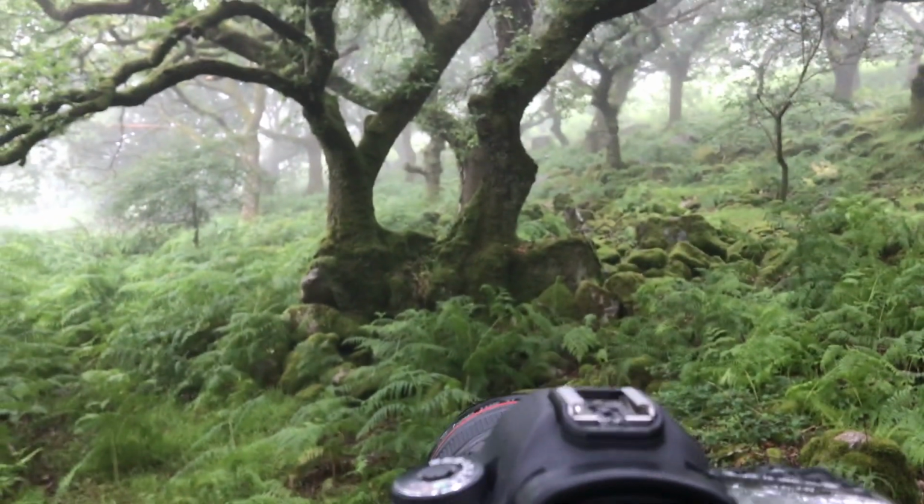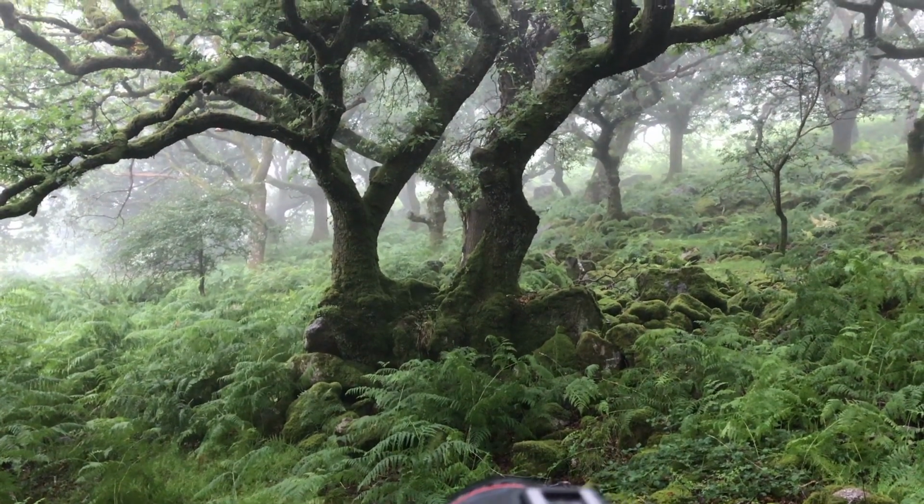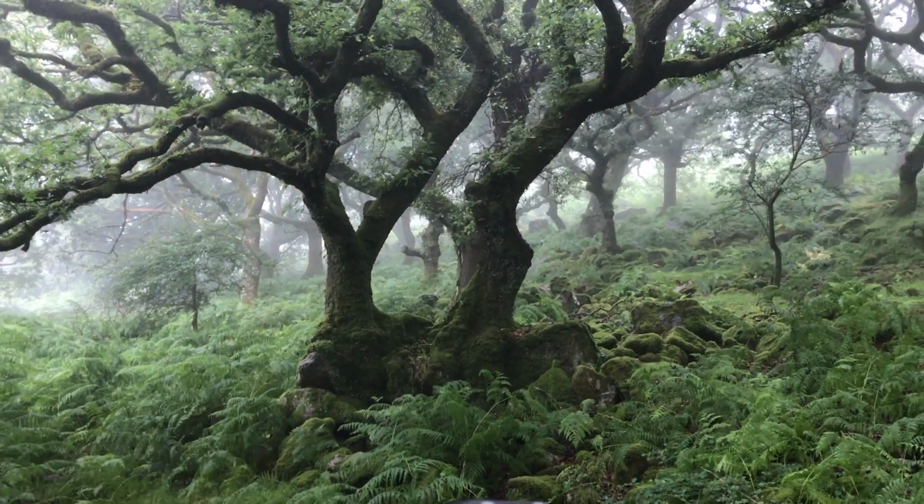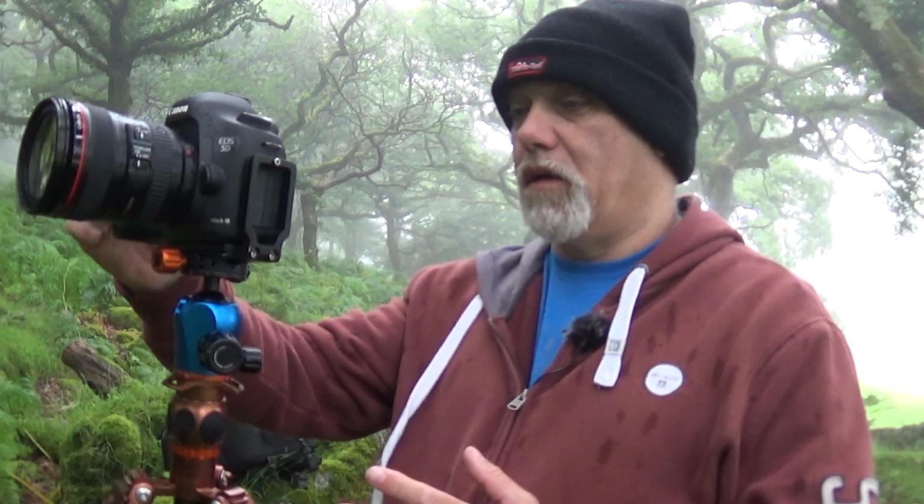We've got some ferns in the foreground, and we've got this beautiful ethereal mist, which really sort of complements any woodland photograph really. So f11, 1 second, which is a stop underexposed.